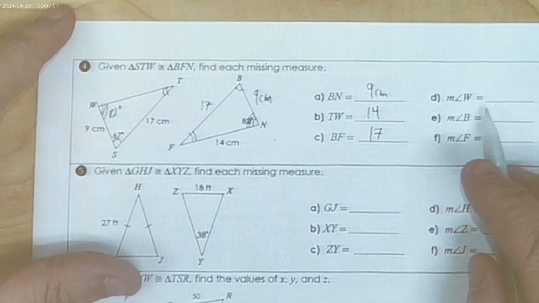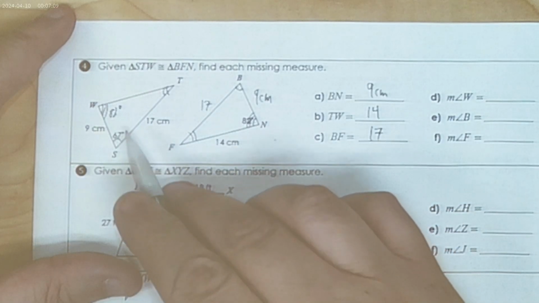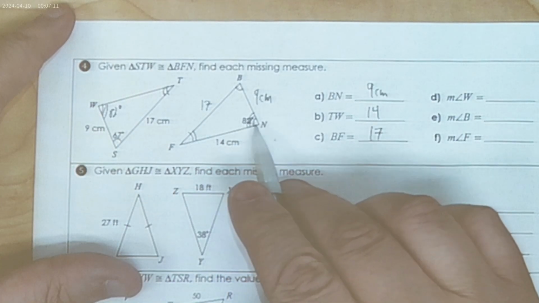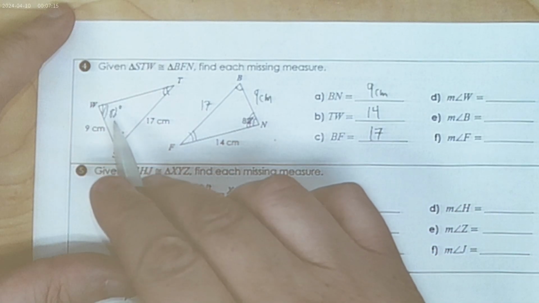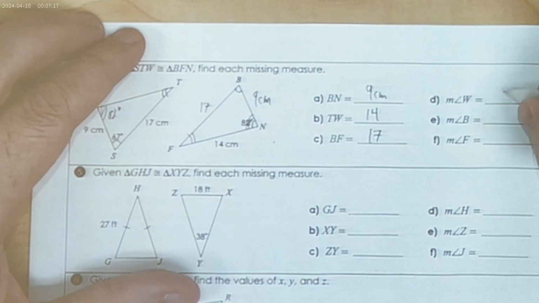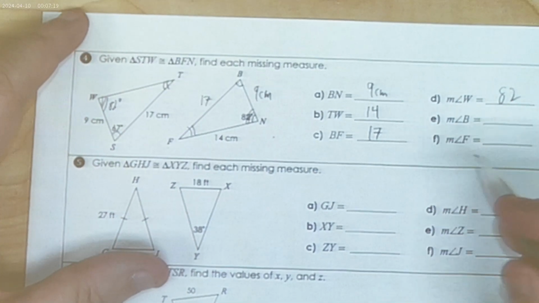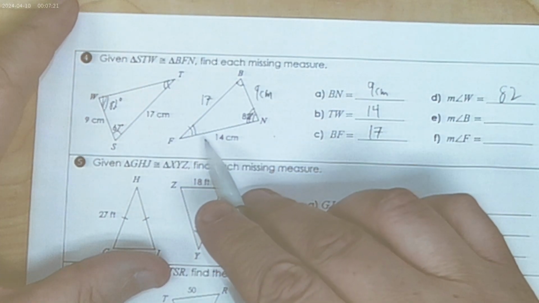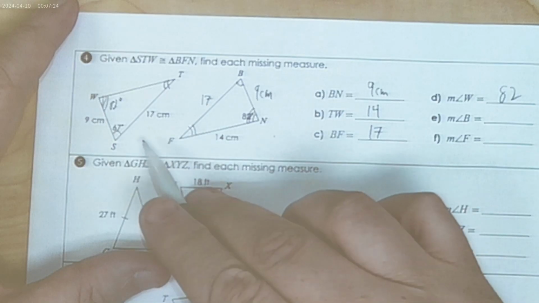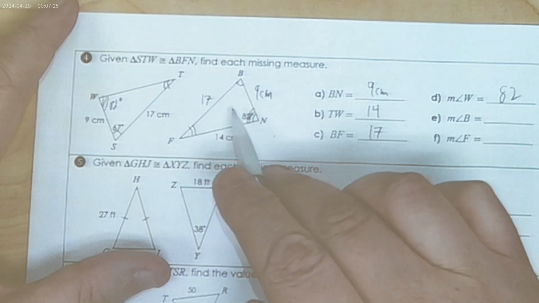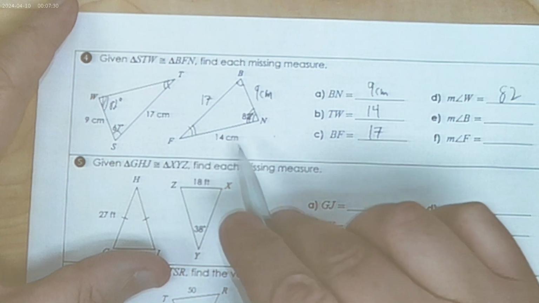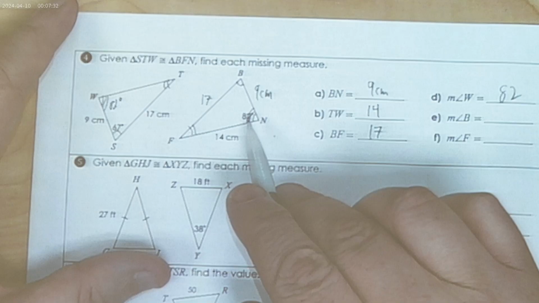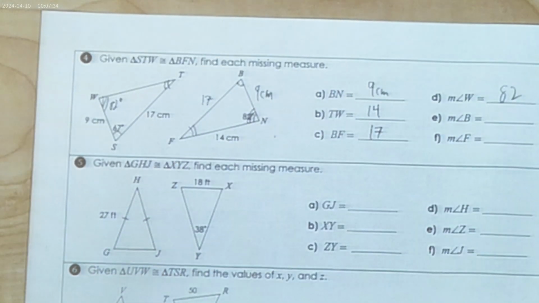And then let's see, measure of angle W. I already solved that one. That's angle reference 3, and W is angle reference 3, so that's 82 degrees. Measure of angle B, that one is, let's see. Oh, well, this one's actually a little bit trickier. Measure of angle B. Well, what I'm going to do is I'm going to solve for T.